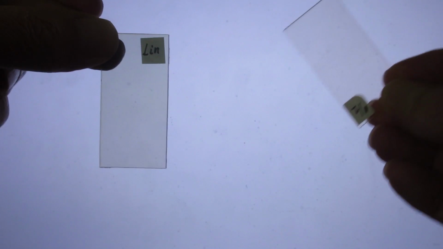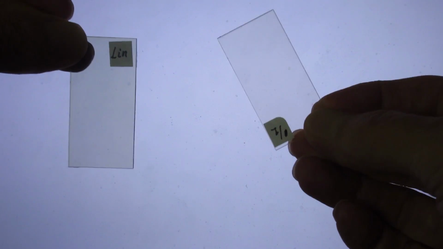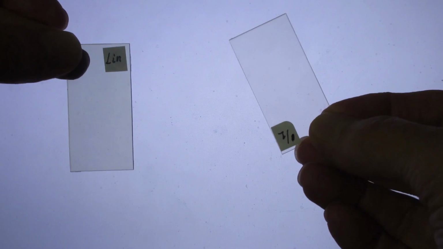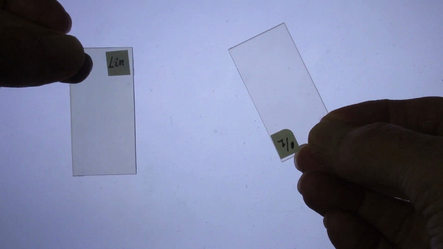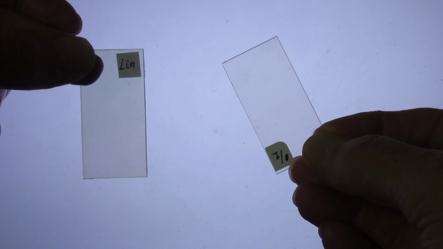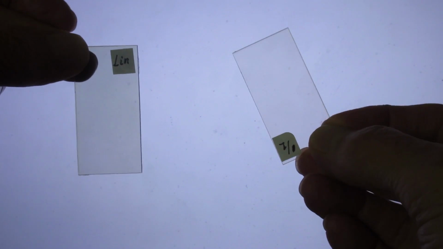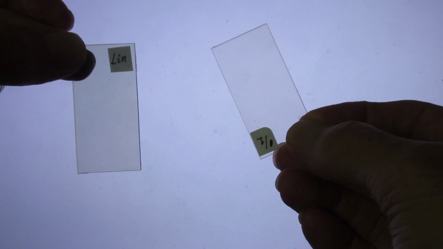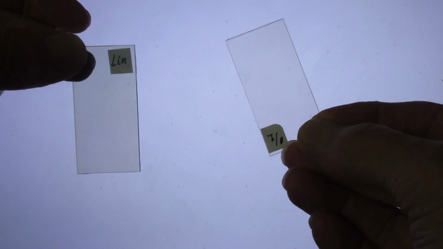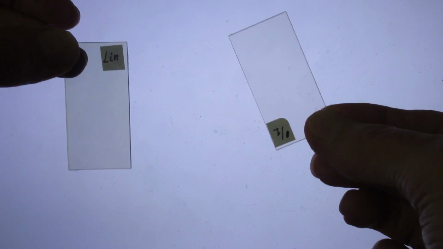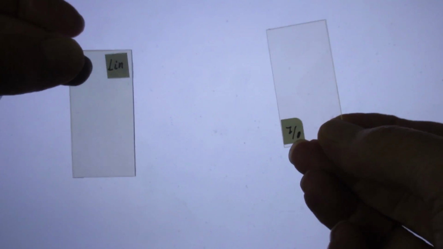This is a half wave plate. So light that will go through that will go through twice 13.9 microns. It's quartz. It's only a half wave plate. There's nothing attached to it. No linear polarizer attached to it at all. It's only a half wave plate.